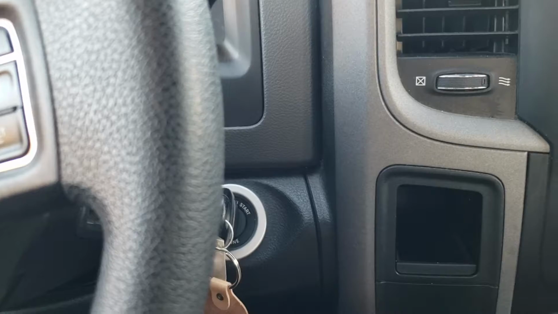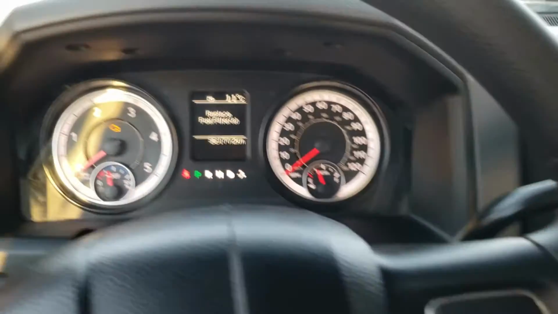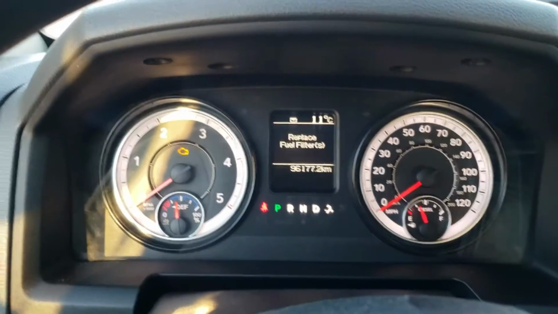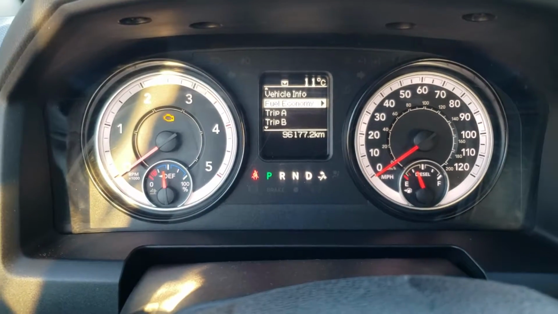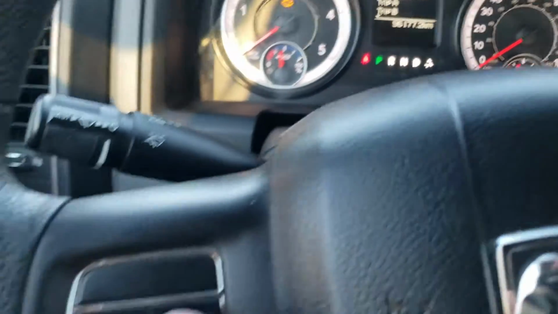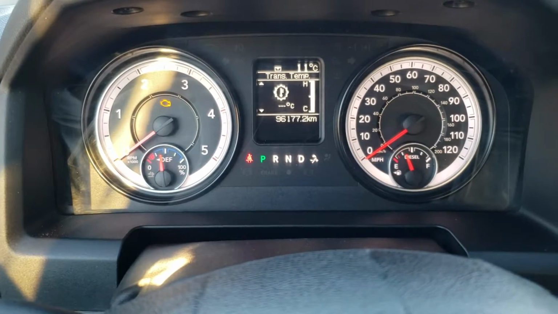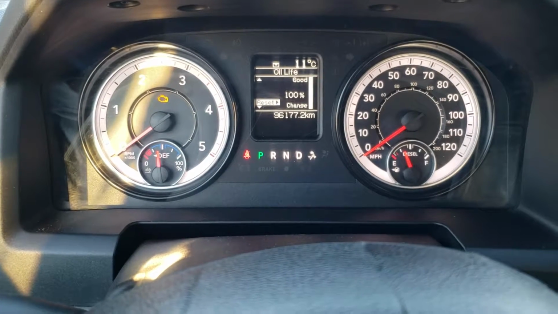And then you will have to go under vehicle information, so use this button to say yes, then scroll down all the way to oil life.